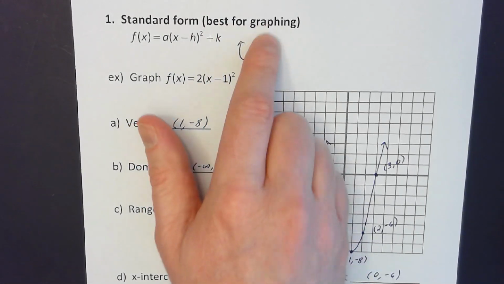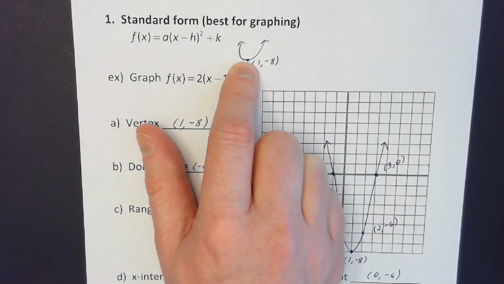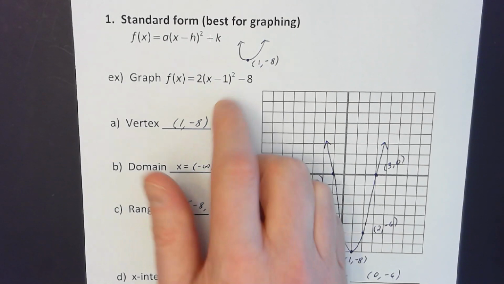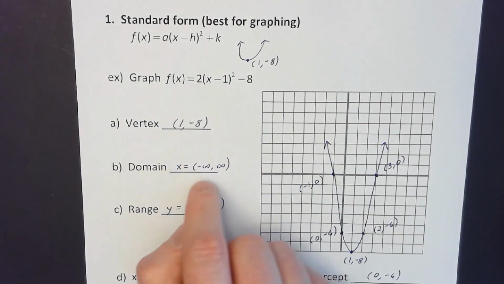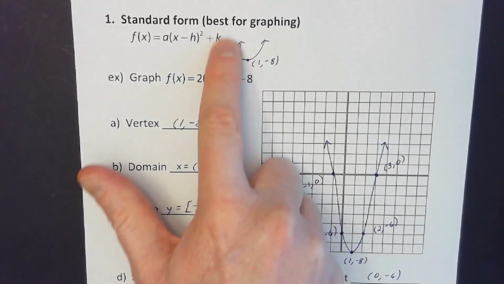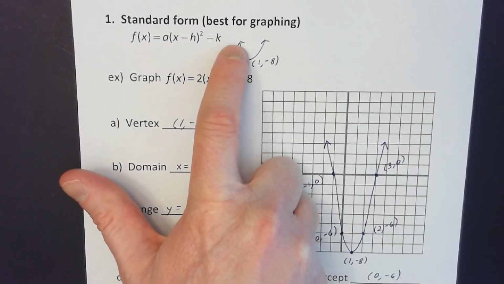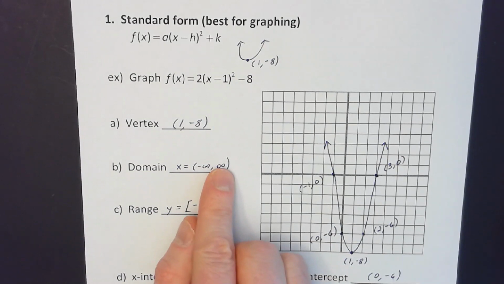So just real quickly, I could say that's a rough graph of this parabola right here. I know that it looks like that. But let's do a more precise graph. So yes, we do know that's the vertex, and we do know it's moving upwards. From that, I can also answer the domain and range. The domain of any parabola, and the domain of any polynomial function, is always going to be negative infinity to positive infinity. It moves forever left, forever right.